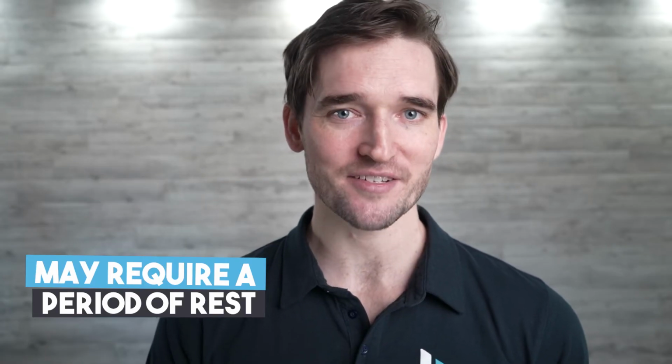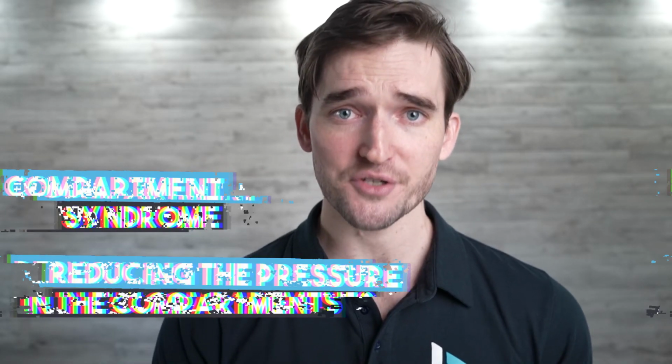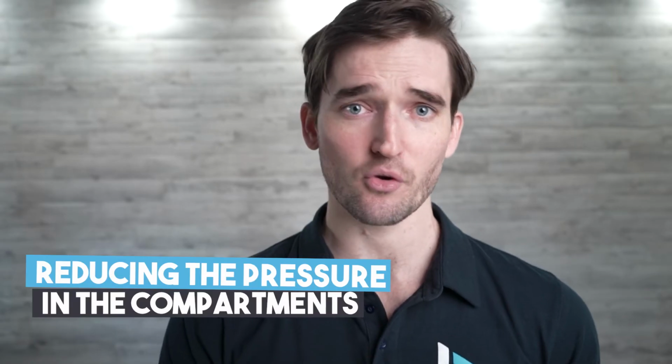If you have a tibial stress fracture, then this is serious and may require a period of rest to help that bone heal and recover. That might mean some time away from running or netball or whatever activity it is that has caused this pain to begin with. And the same goes for compartment syndrome, where the fix is all about reducing the pressure in the compartments that are causing your pain.